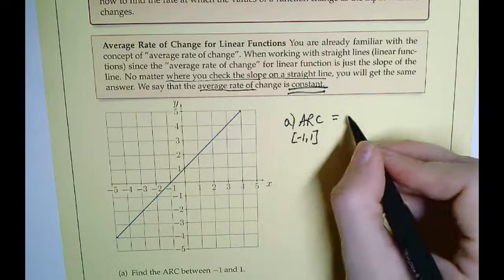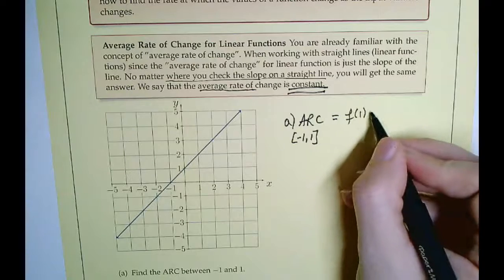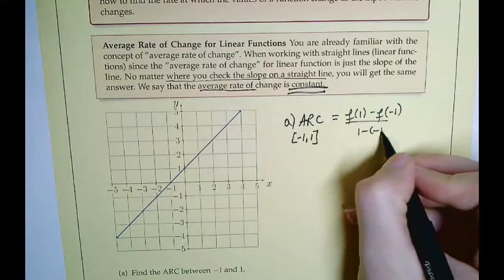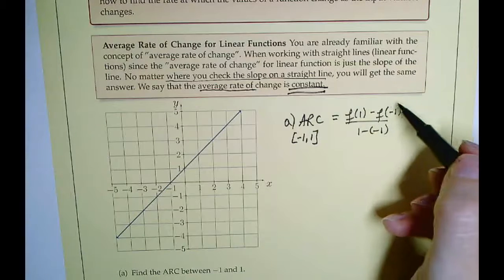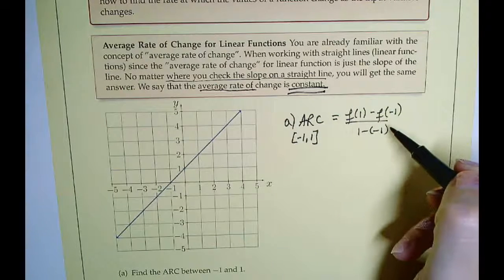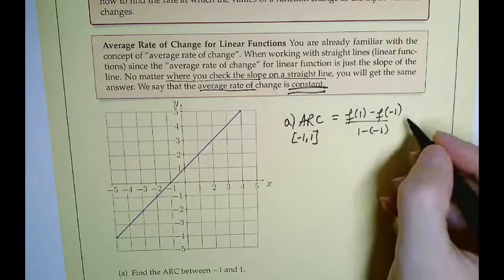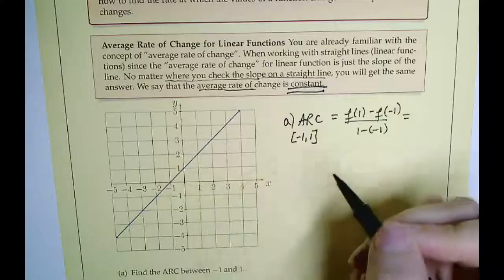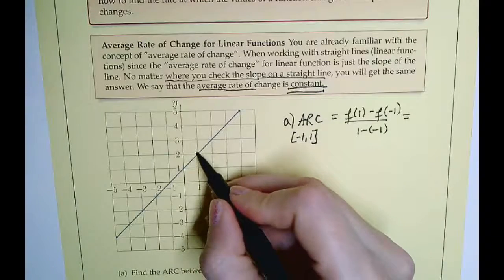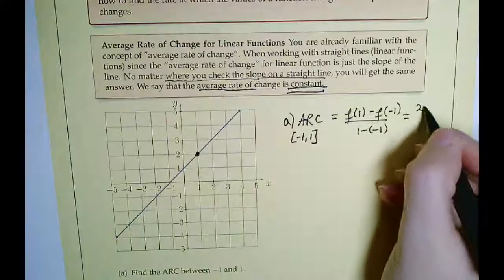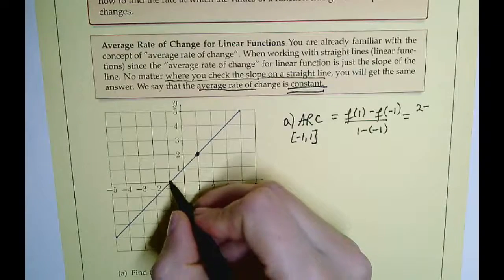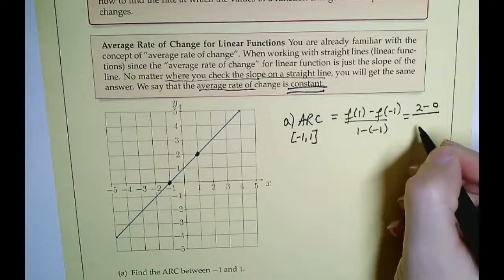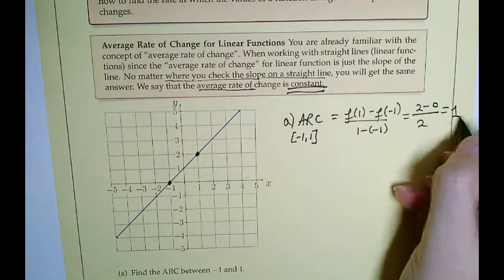So it's going to be the function evaluated at 1 minus the function evaluated at -1 over 1 minus -1. This is just y2 minus y1 over x2 minus x1. It's just the formula for the slope. So what is f of 1? f of 1 is 2 minus f of -1 is 0 over 1 minus -1 is 2. So the average rate of change is 1.